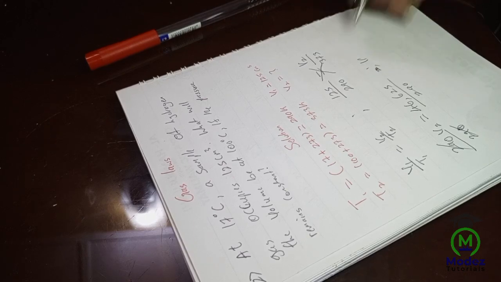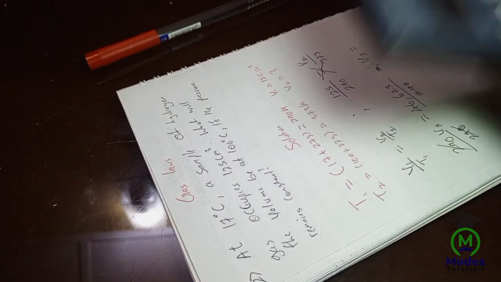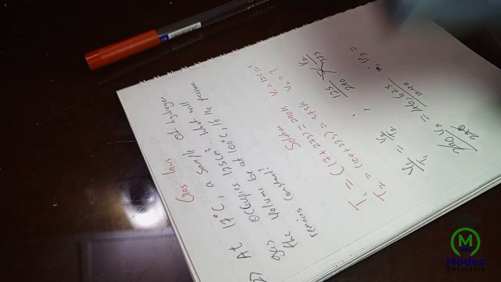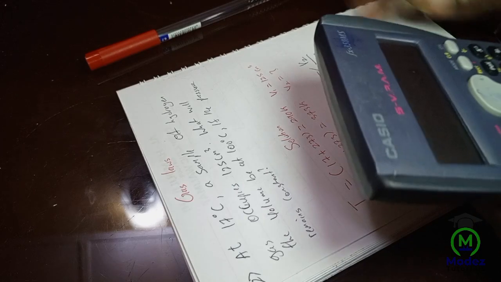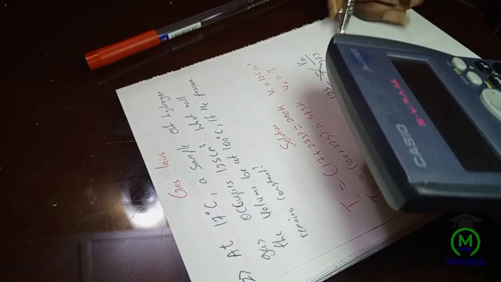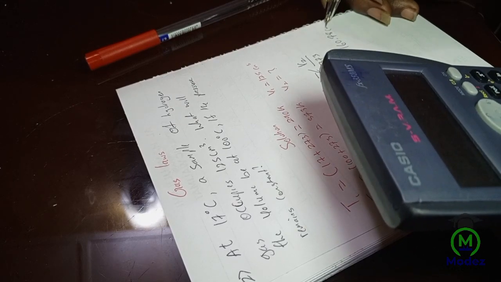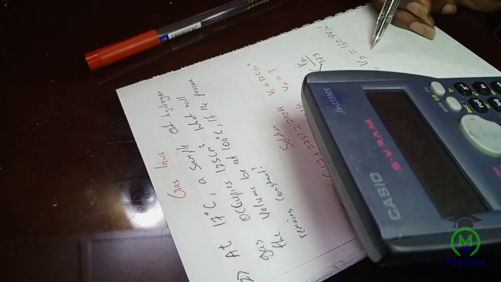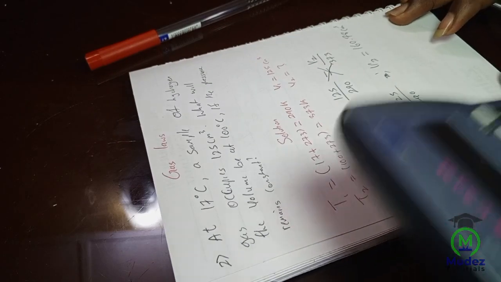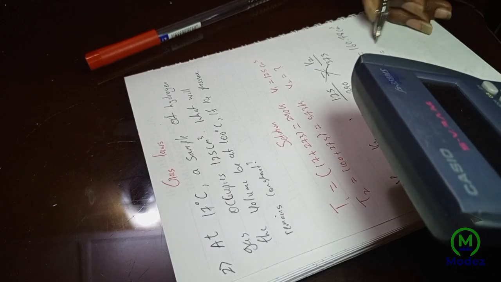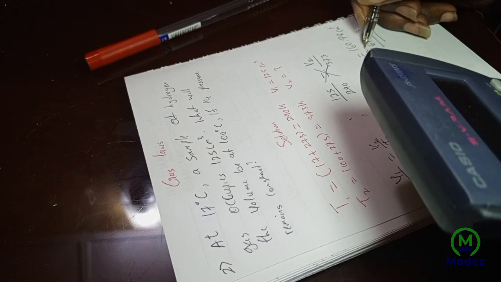Therefore V2 equals 46,625 divided by 290, which is approximately 160.78 cm³. If we approximate to the nearest whole number, we get V2 equals 161 cm³.